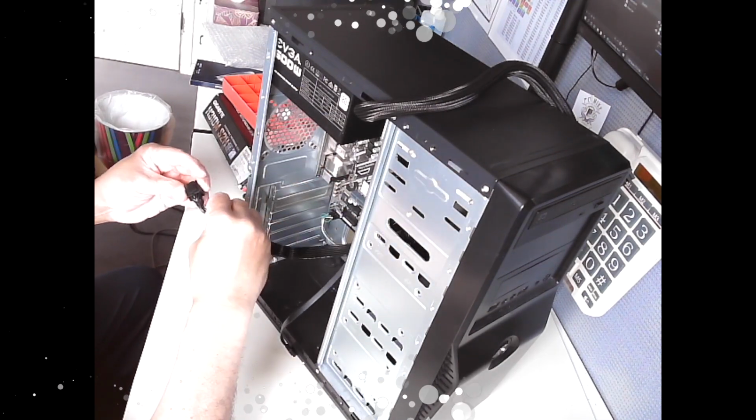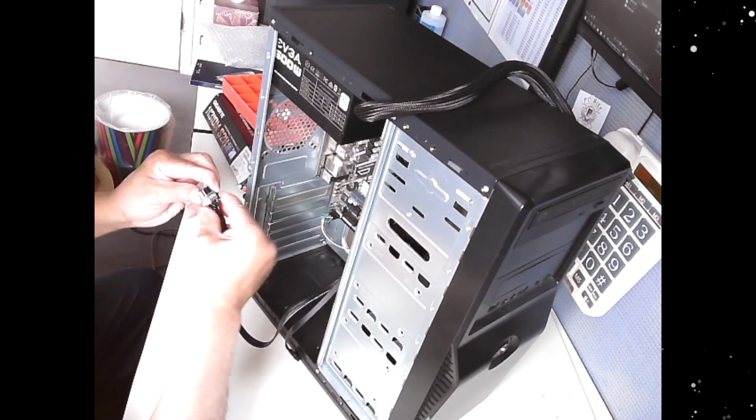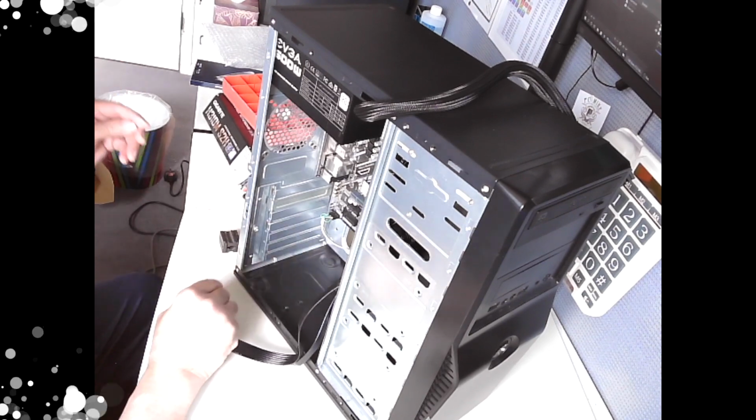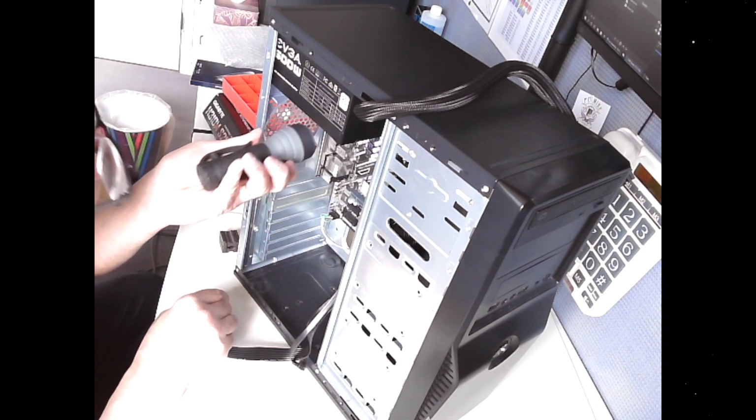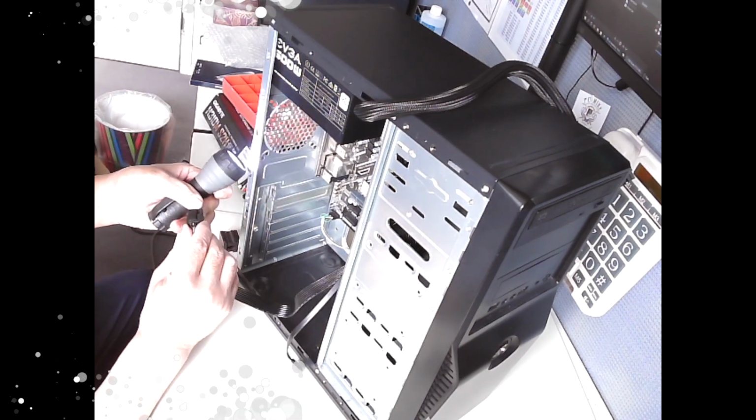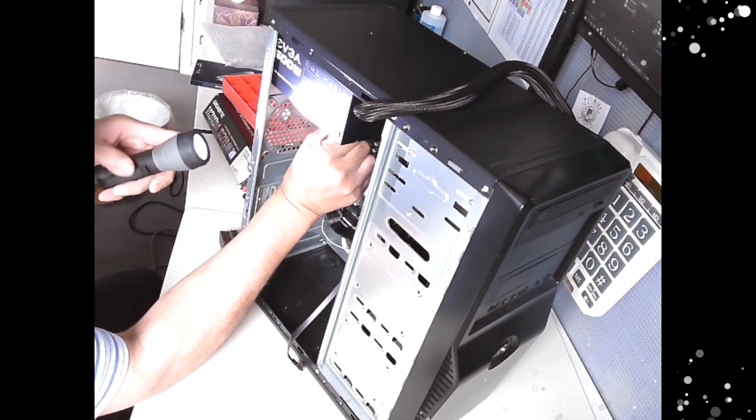So now we've got EPS power, 8-pin. You know what this is for? This is for your CPU power up into the board. It's 8-pin, so it goes up into here.